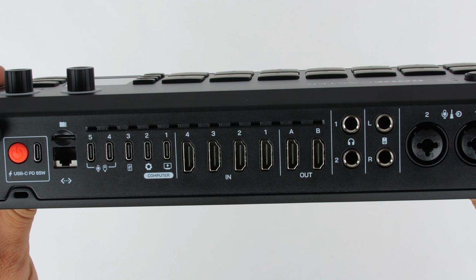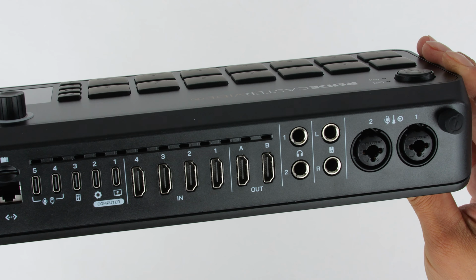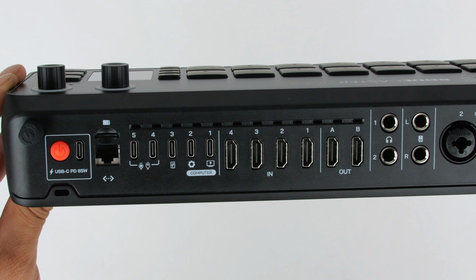And as far as the analog audio inputs, it does have 2 combo jacks, microphone, line, or instrument with the Revolution preamps. And for the digital audio inputs on USB 4 and 5, it is going to be compatible with the Rode USB microphones and the RodeCaster Pro 2 and the Duo. As far as the analog audio outputs, we do have 2 headphone jacks, which are 1/4 inch, along with 2 balanced line output jacks, which are also 1/4 inch, left and right.